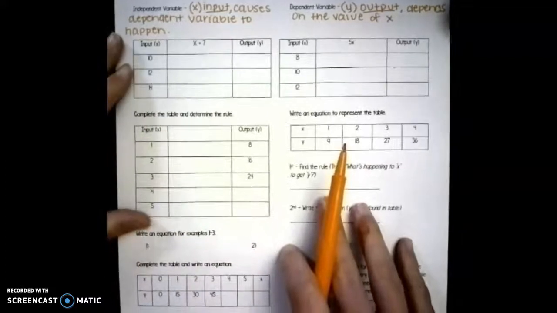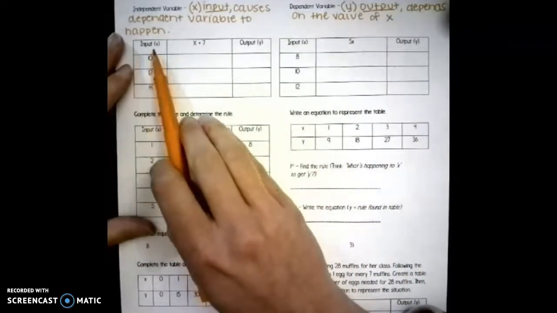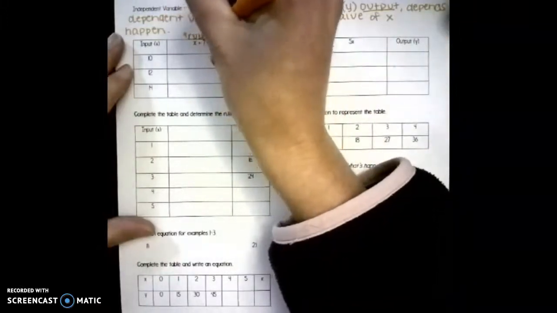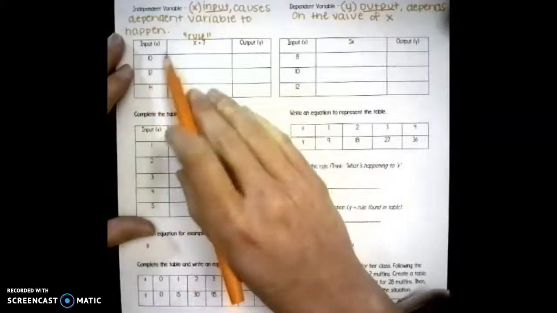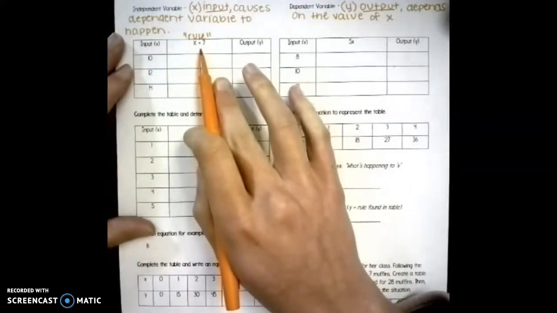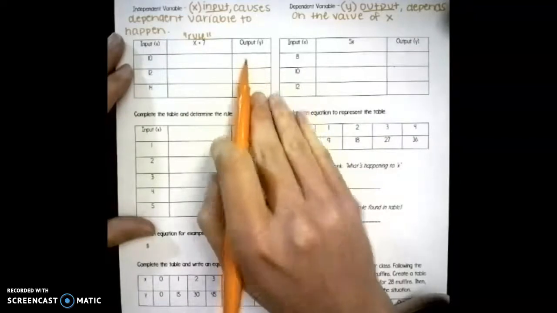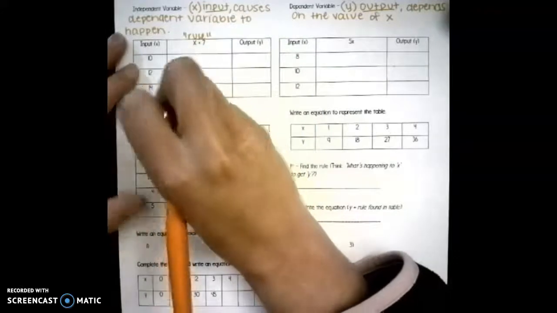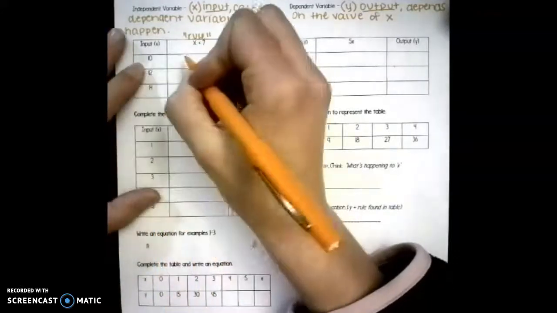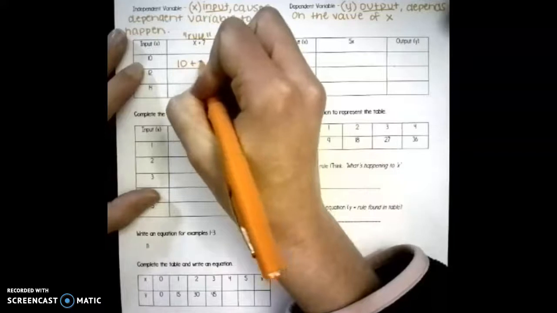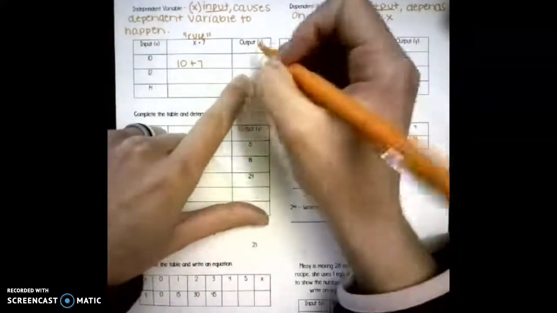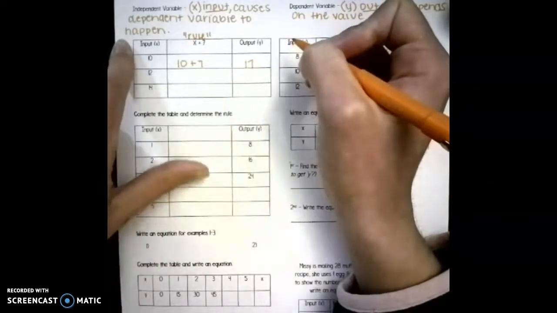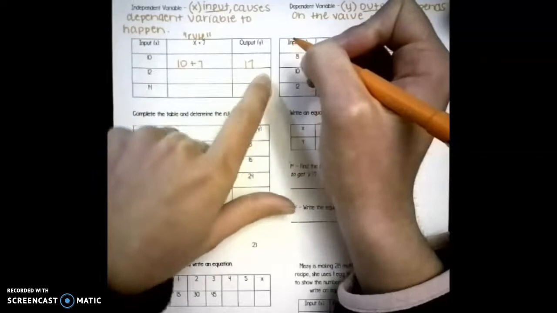All right, so for this first one, we input 10. Now this is our rule, what we're going to follow. If we put 10 of something in, magical stuff happens here, which is x plus 7, and then all of a sudden, poof, we have an outcome. So let's figure this out. Instead of x as our variable, what could we replace that with? It says 10, so we would have 10 plus 7, and what would that give us as an output? 17.